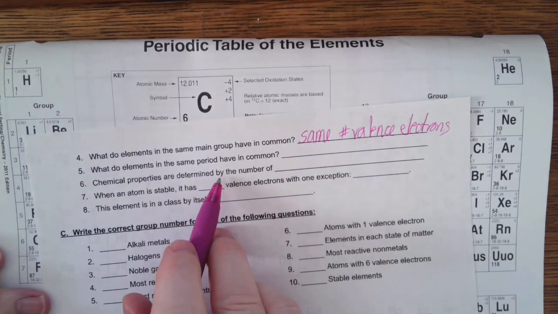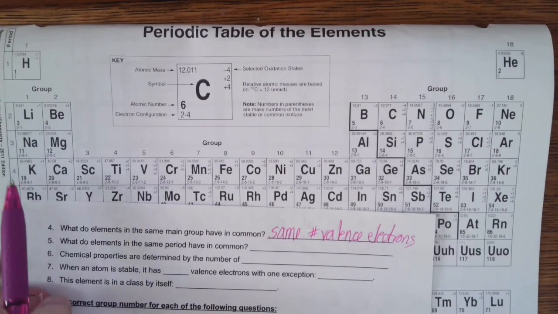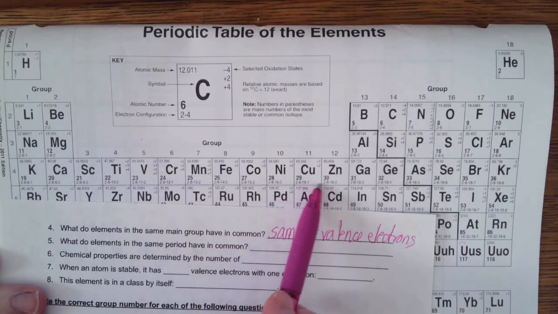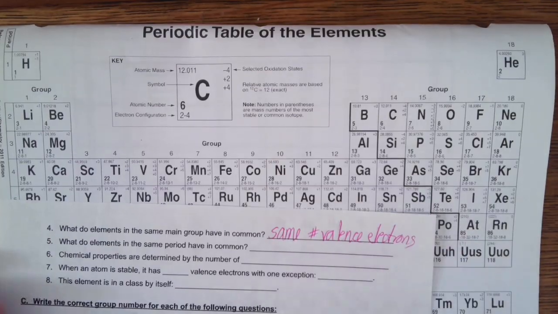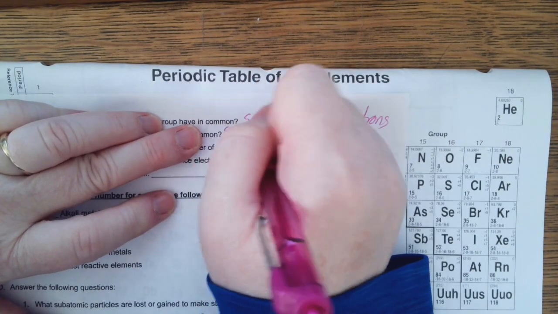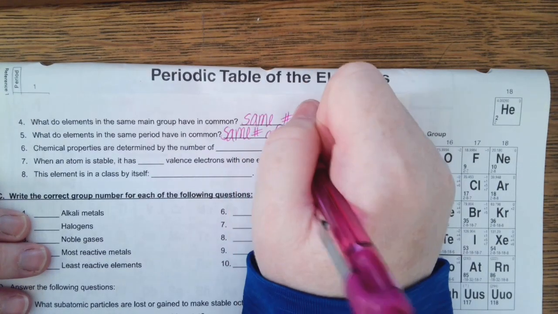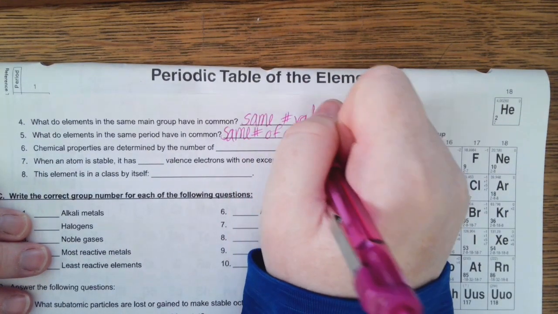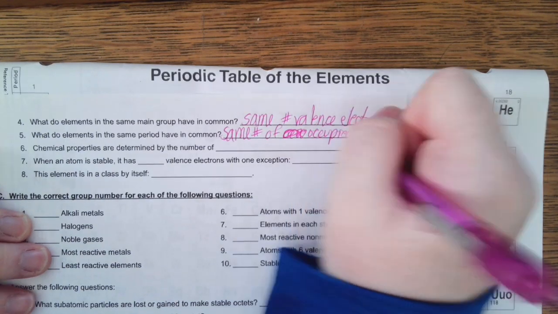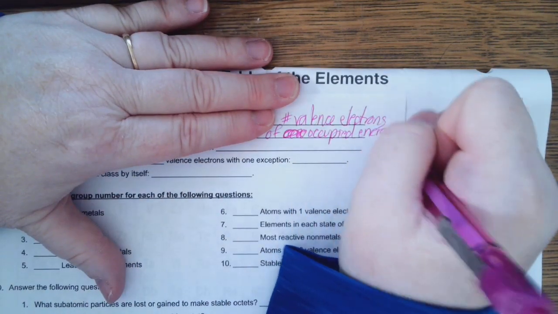What do elements in the same period have in common? So that's going across like this. And if you notice, going across in a period, they have the same number of occupied energy levels.